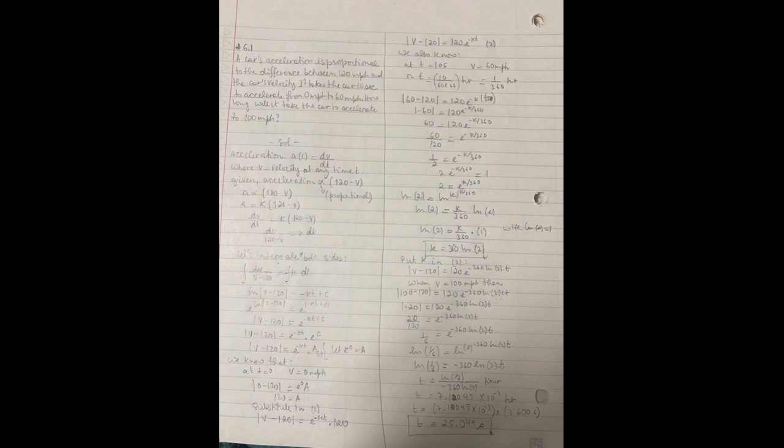So I go ahead now and replace. So v is 60 and t is 1 over 360. So the absolute value of 60 minus 120 equals 120 e to the minus k times 1 over 360. I got 60 minus 120 is minus 60.